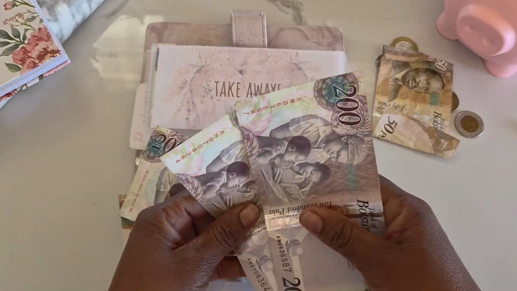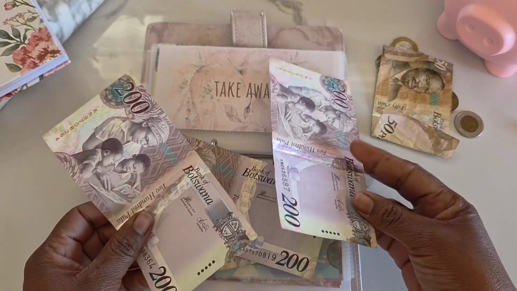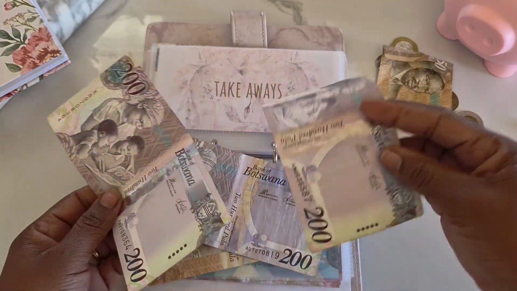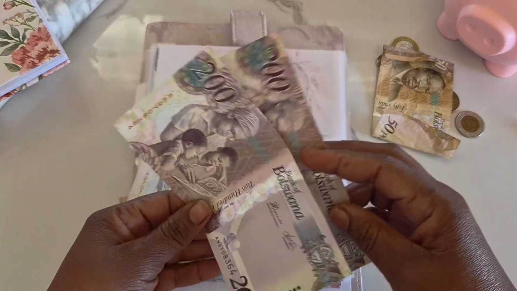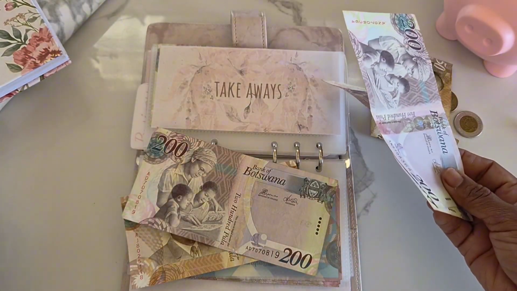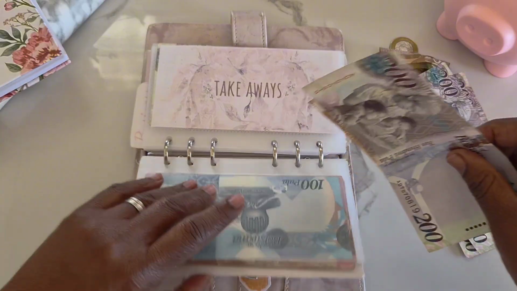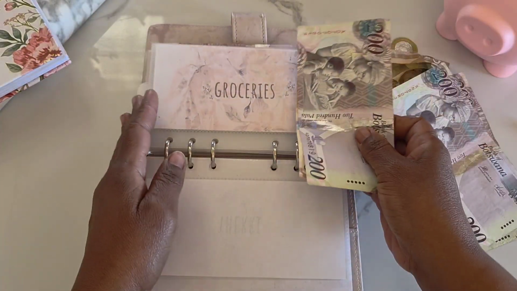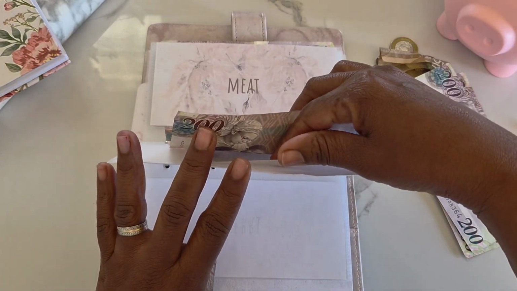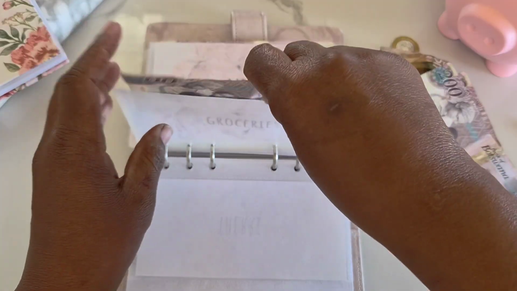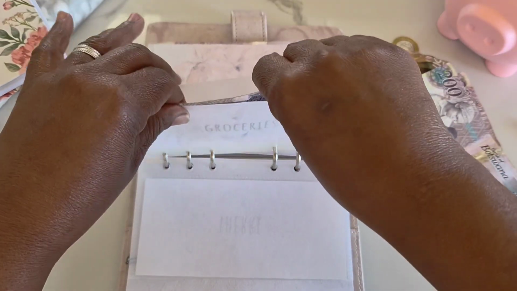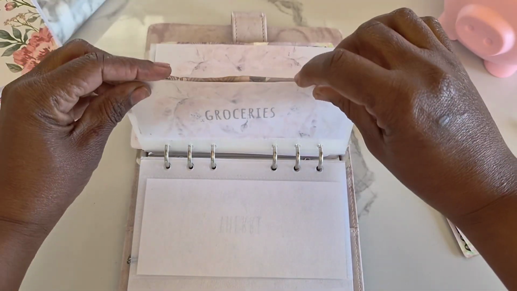So both my sons will be in 2 different places. My eldest will be in Kanye and my youngest will be in Gab. So this will be for Kanye, this will be for Cameroon. This is so perfect, just for milk and bread. So that is that for groceries. This is what we'll have for the 3 days that we won't be here.